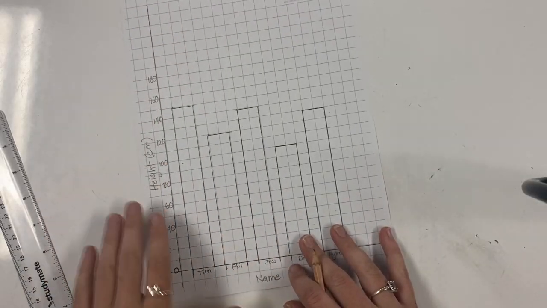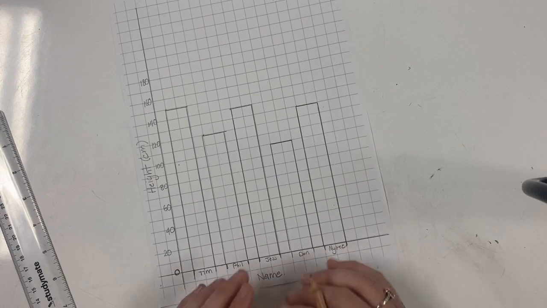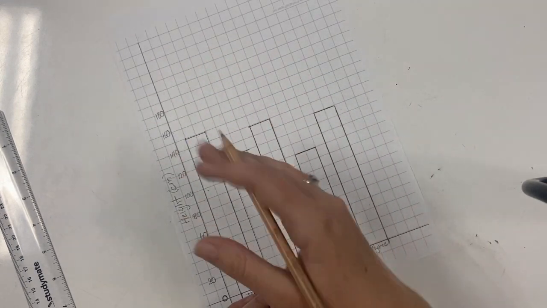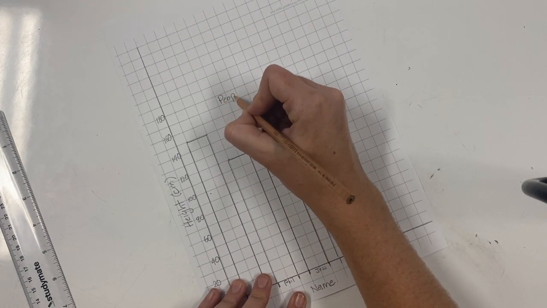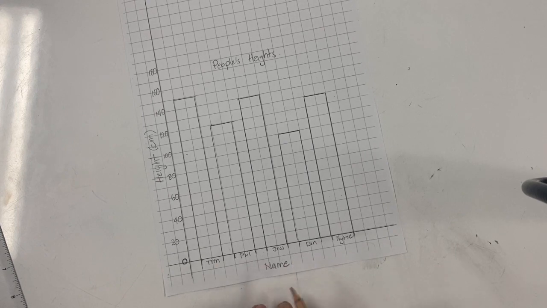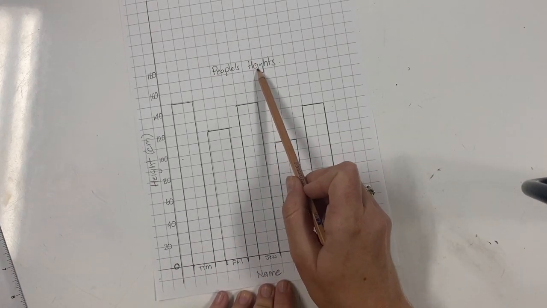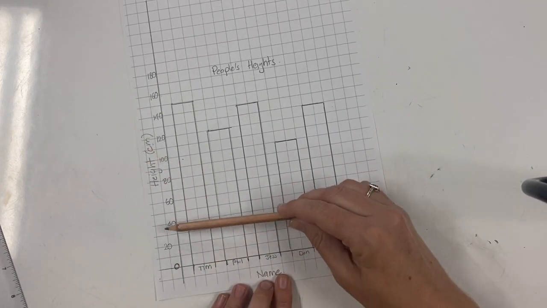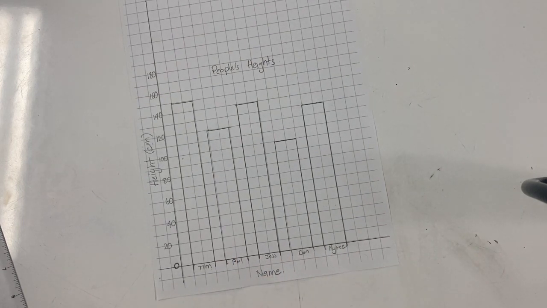Now that my graph is done, I'm going to need a title, and my title must be really obvious and really just be telling me exactly what the graph is showing. And since I don't really know how these people are connected, I'm literally just going to call it people's heights. I'm going to quickly check that I have all the features of a graph. I have a main title, I have my axis titles plus units, all of my measurements are evenly spaced, and I have category labels. I'm all done.